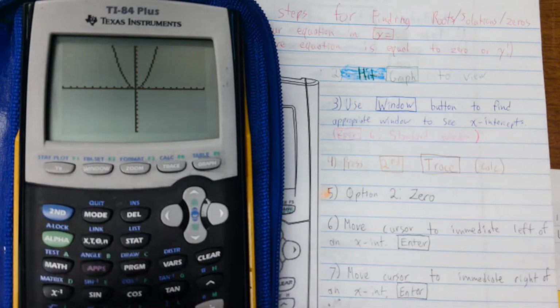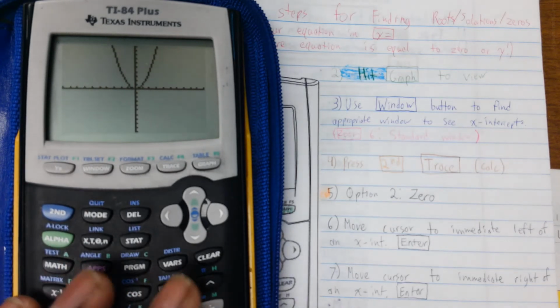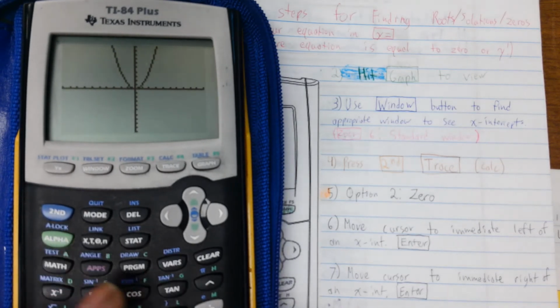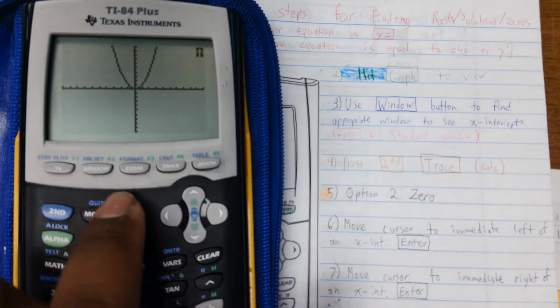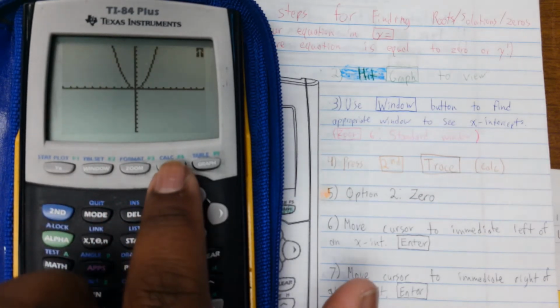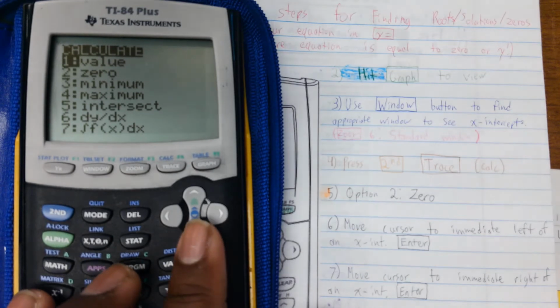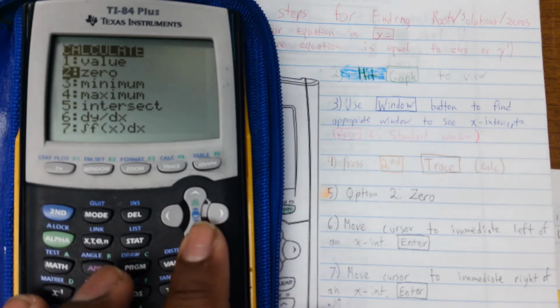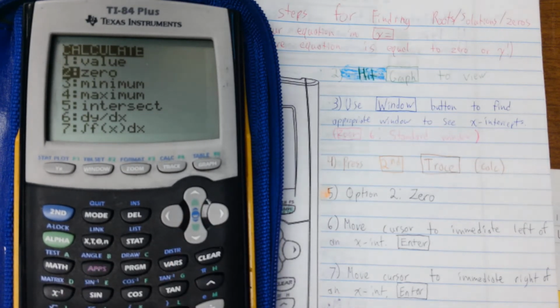Now, a couple of these other zoom options also allow you to go through and blow it up or shrink it down, depends on what you want. But next thing we're going to do, we're going to hit the second button and the trace button. Now we are looking for a 0. So what we're going to do is we're going to select that.